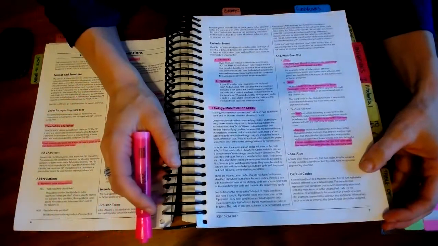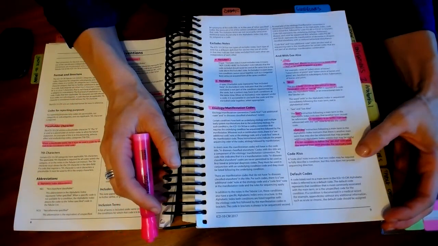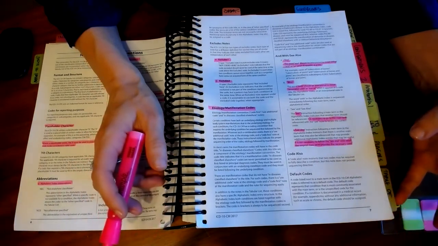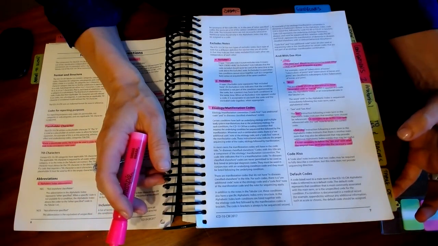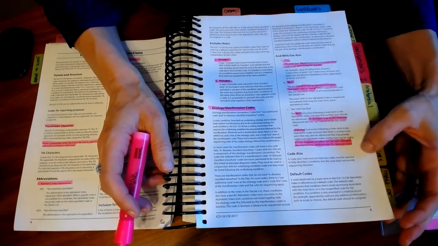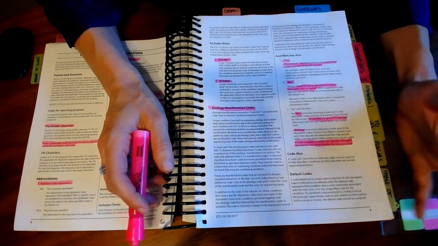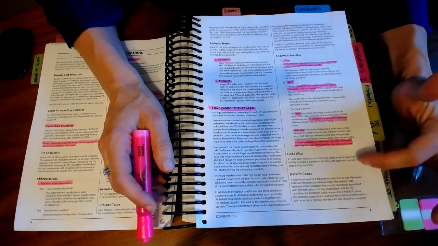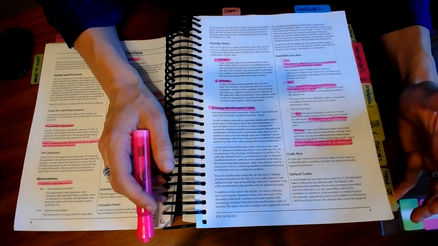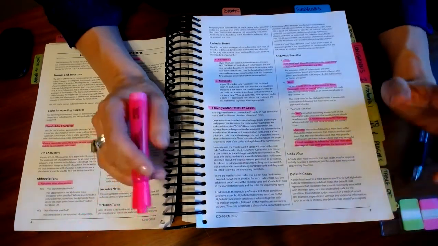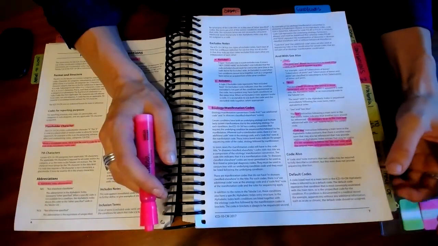A "code also" instruction says that two codes may be required to fully describe a condition, but this note does not provide sequencing direction. So a "code also" isn't telling you which code would be sequenced first, so what code order, but it does say that two codes might be required. Again, may.